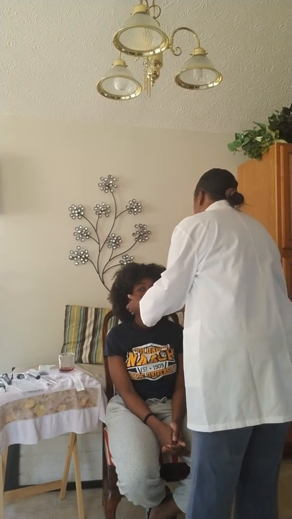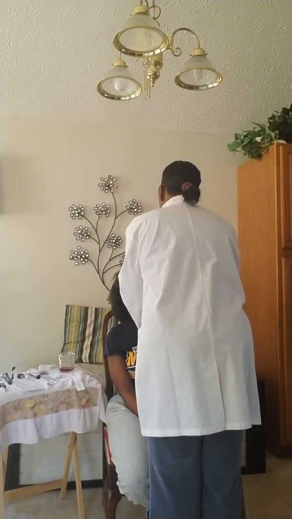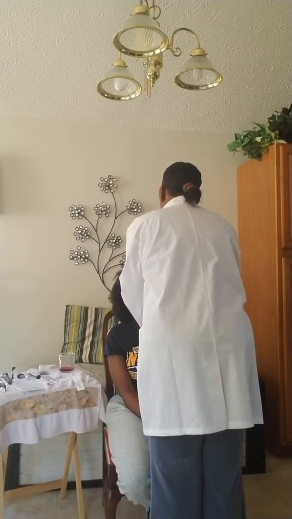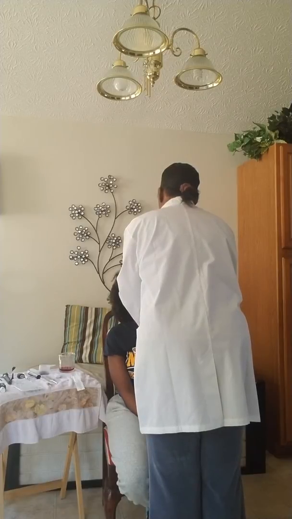Then I'm going to check the tonsillar. Any tenderness when I do that? Okay, she is complaining of some tenderness on the right side.